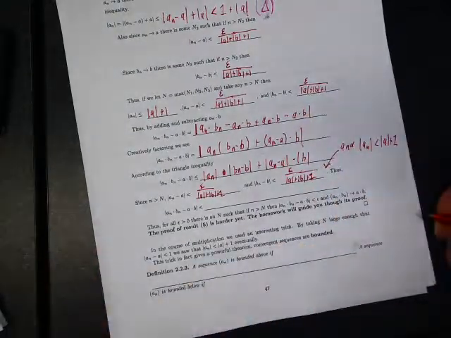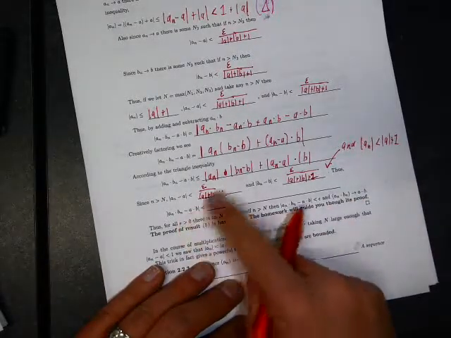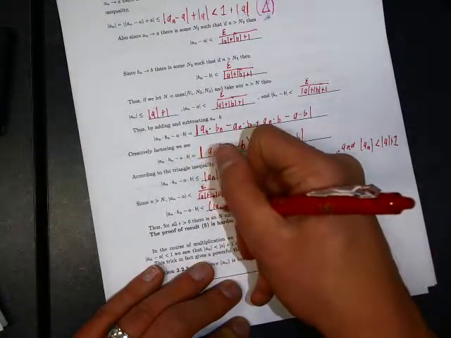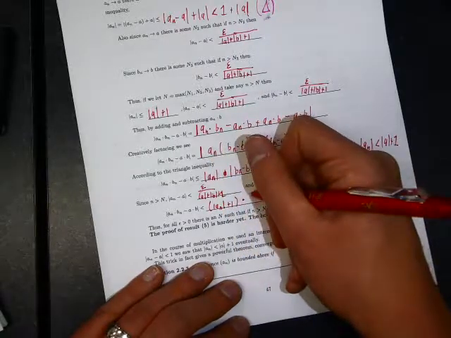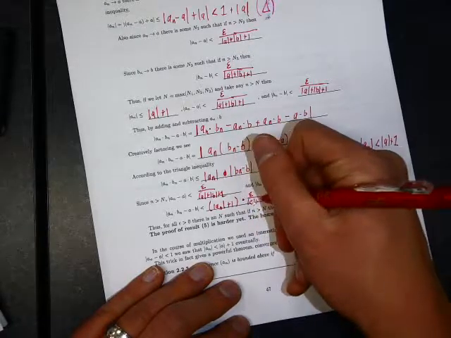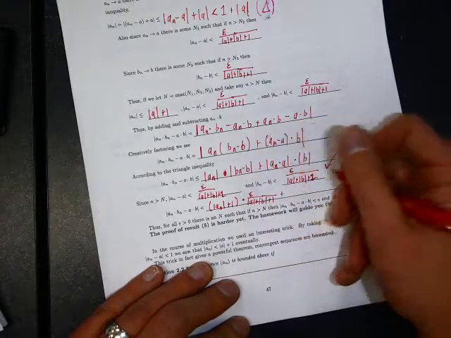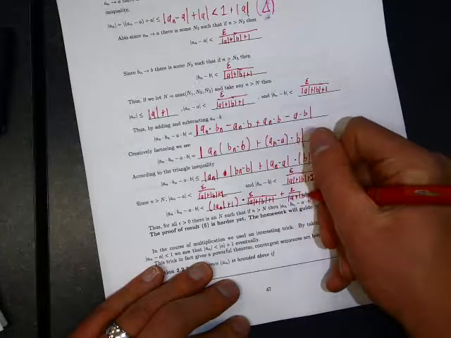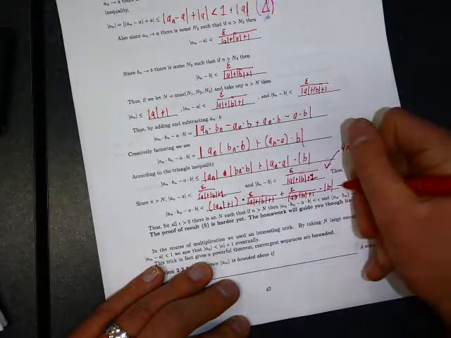So now let's just put all this together. So all of this adds up to: absolute value of a n times b n minus a times b is less than or equal to this, is strictly less than absolute a plus 1 times epsilon divided by absolute a plus absolute b plus 1, plus epsilon divided by absolute a plus absolute b plus 1 times absolute b.